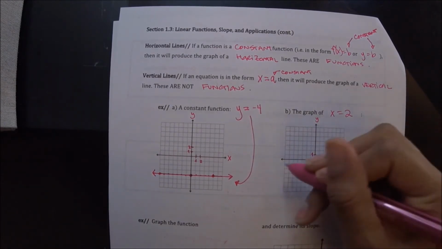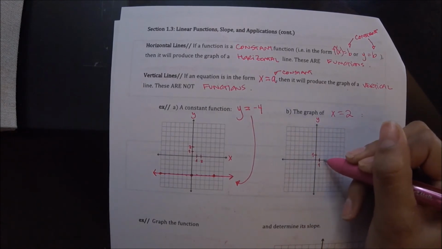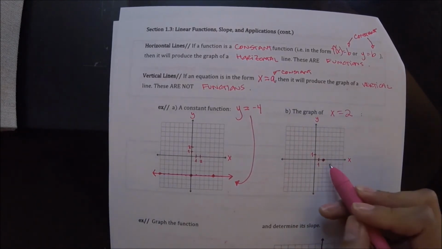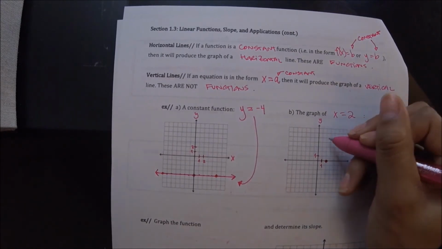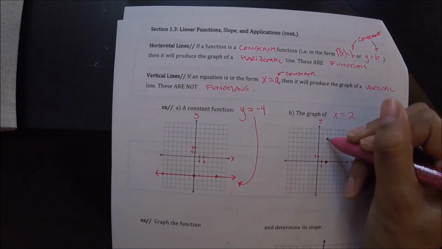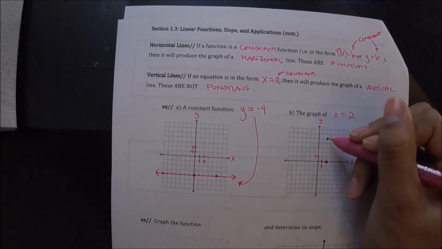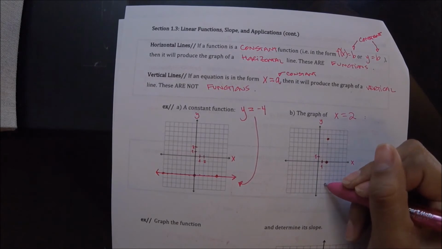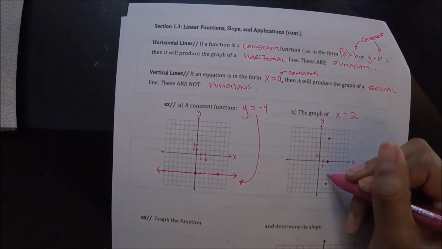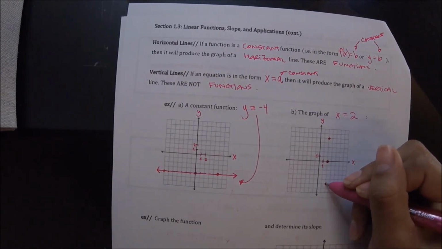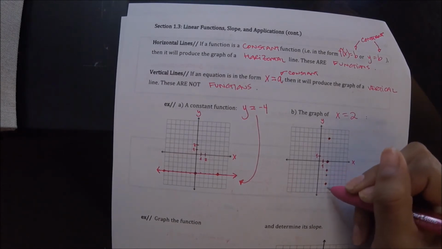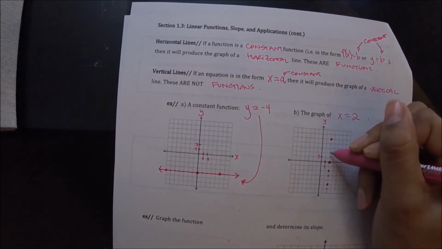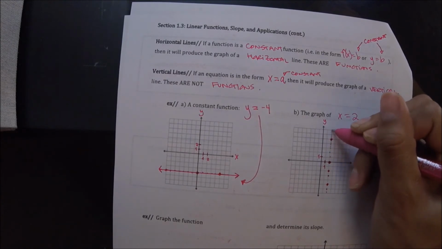Well, x is horizontal, so this is 1, and here's 2 right here. So at this point, if you ask yourself what the x value is, you're going to get 2. And same thing here. This is the point 2, 5, so x is 2 there. Down here, this is the point 2, -5, so x is 2 here. X is 2 here, and here, and so on.